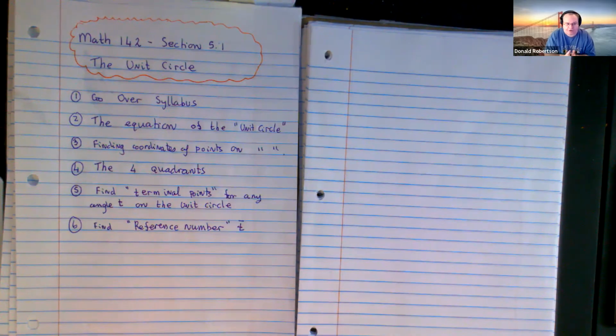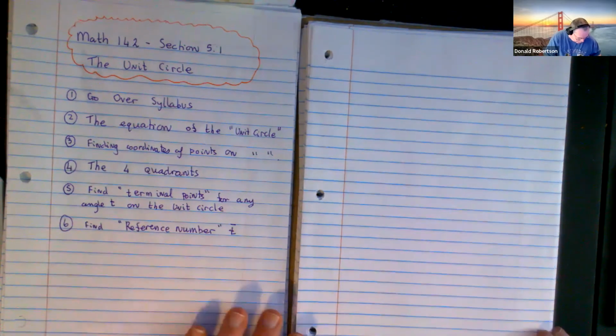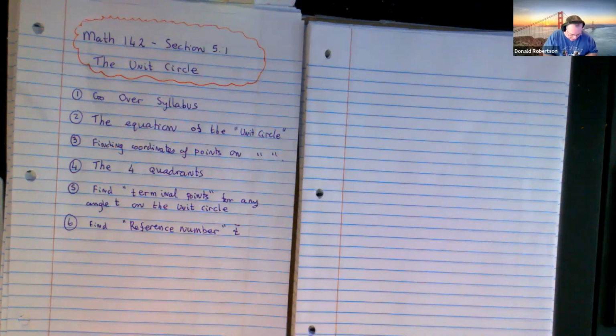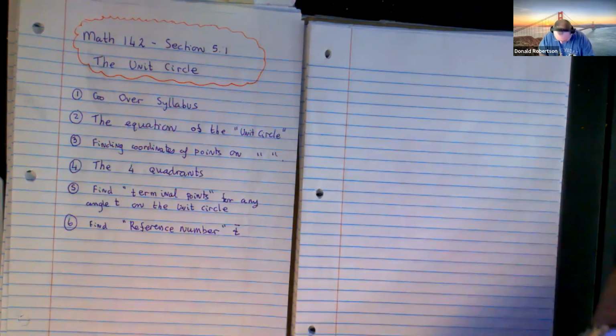Pre-calc 2, which is Trig, is all about geometry. It's all about angles and triangles in particular, and the properties and how you can find angles and sides and solve problems that involve shapes.